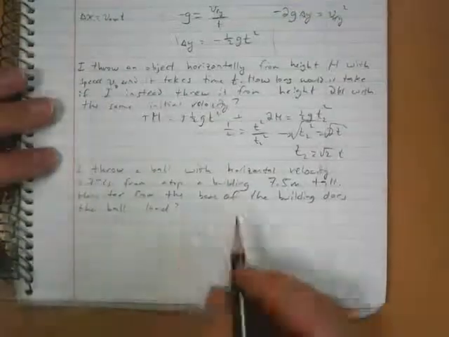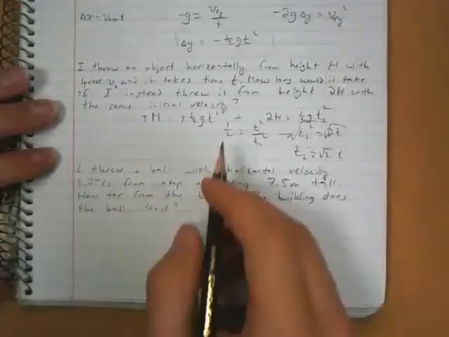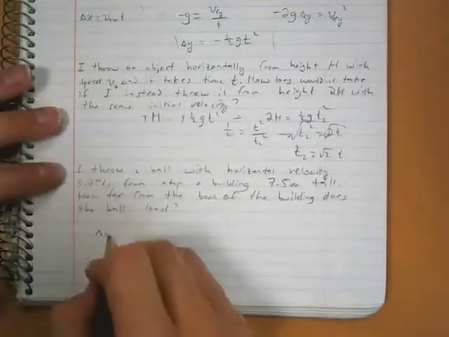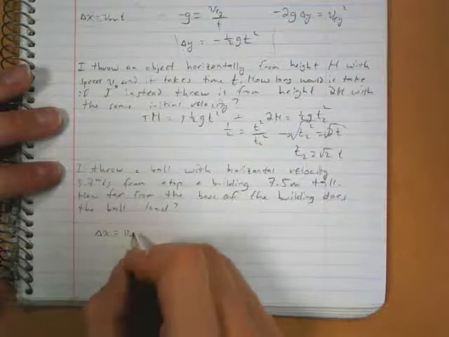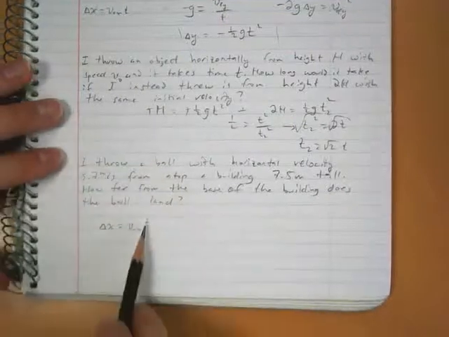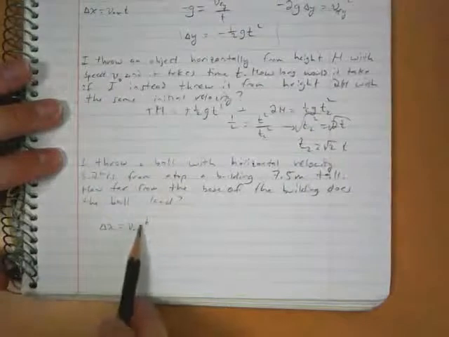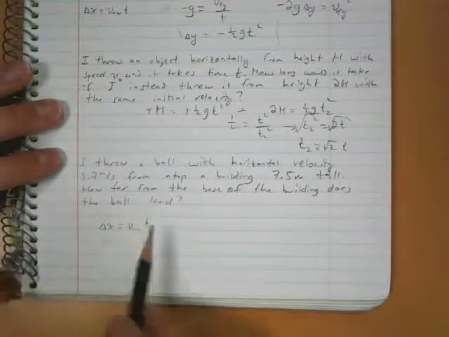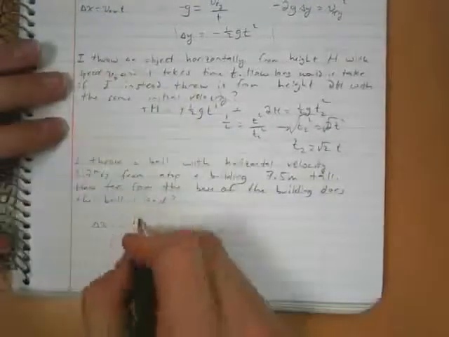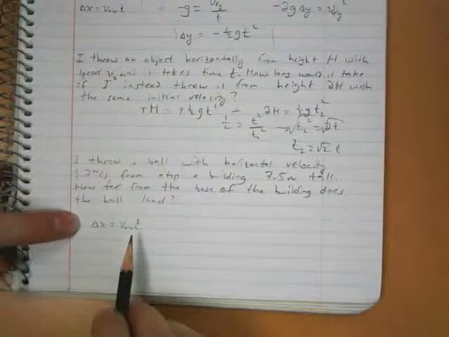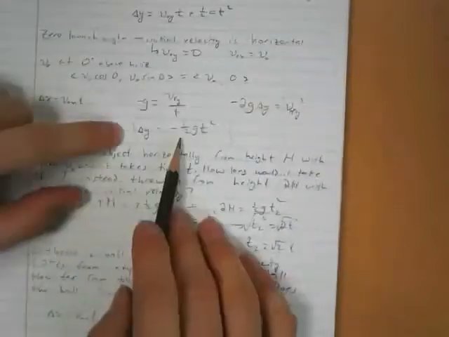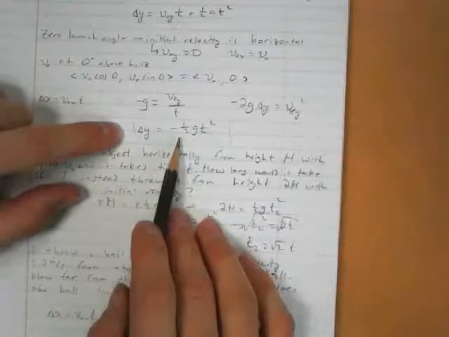Well, that's a horizontal distance, so we're trying to find delta x. We really only have one equation that we use to find delta x, so delta x equals v naught x, which is just v naught, times t. Uh-oh, we don't know t. So how can we find delta x? This is something that happens often in 2D kinematics, that we'll want to find something in the x direction, but in order to do that, we need to find time. In order to find time, we then go to the y direction to figure it out.